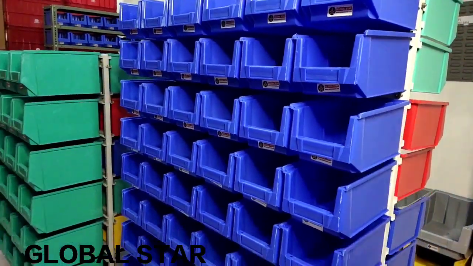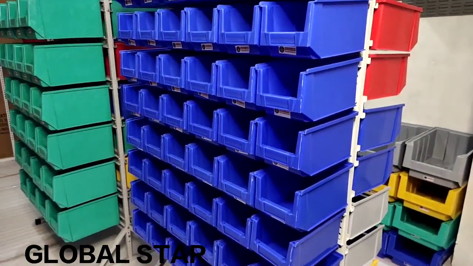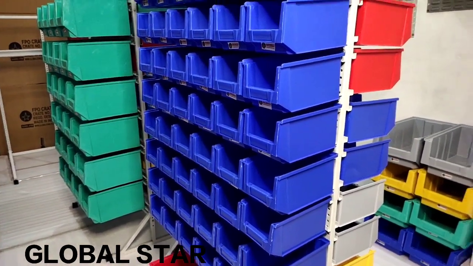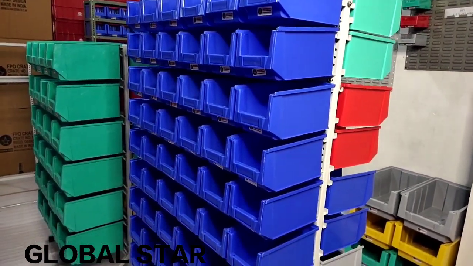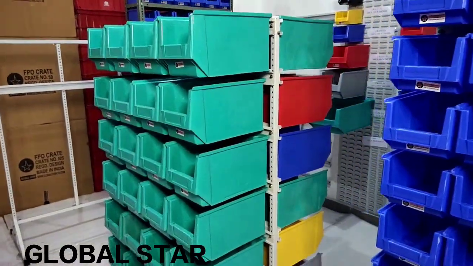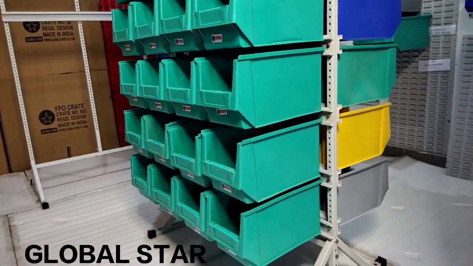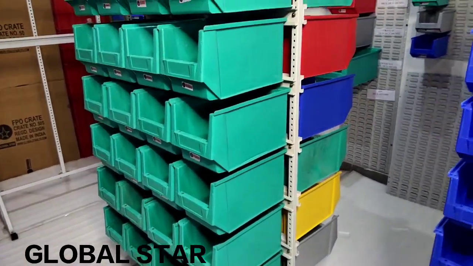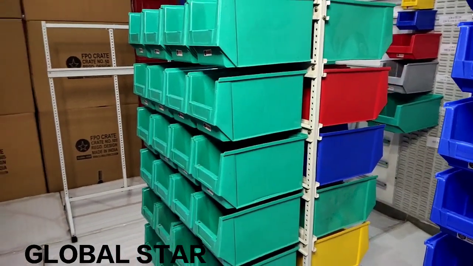So these are bin 25. On the single side we have kept around 54 bins, so including both sides, the total number of bins is 108. This is bin 45. In this stand we can keep 24 bins on a single side, so on the double side we can keep around 48 bins.